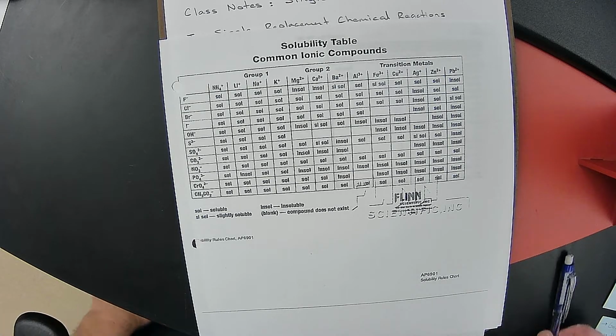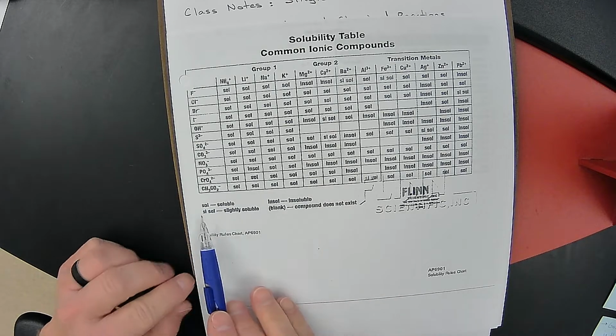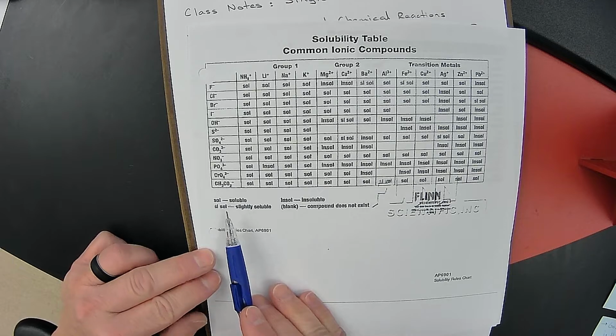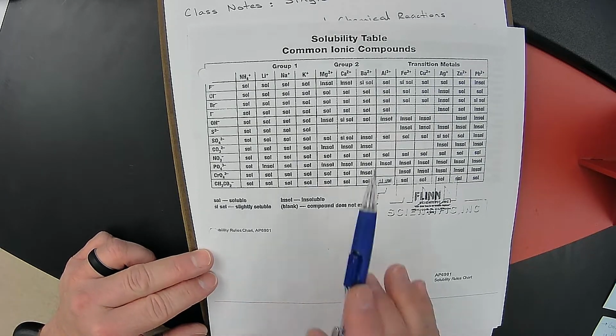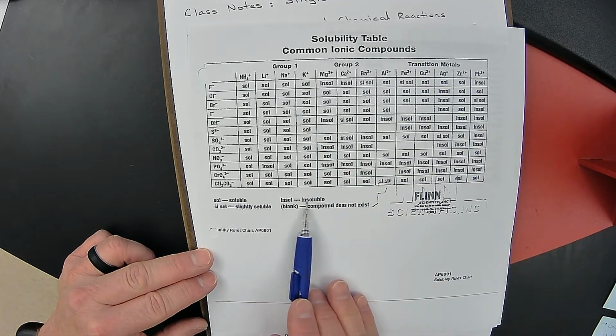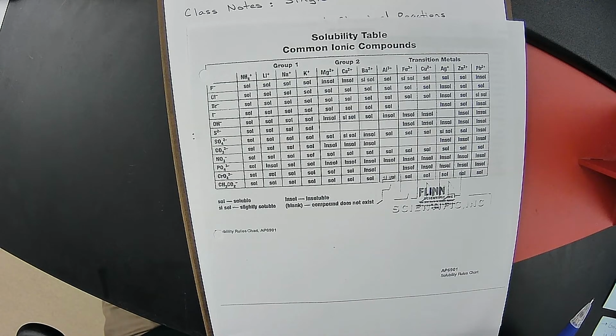The way that we read this chart is, if it says SOL, it means that it's soluble. Soluble indicates that it's going to dissolve. If it reads INSOL, that means it's insoluble and it will not dissolve.